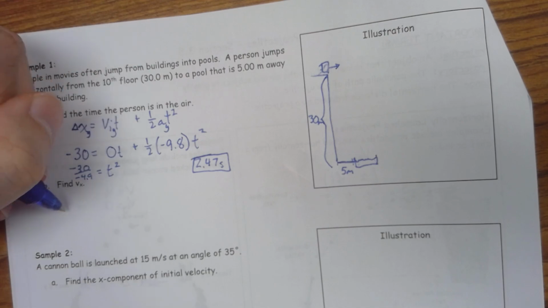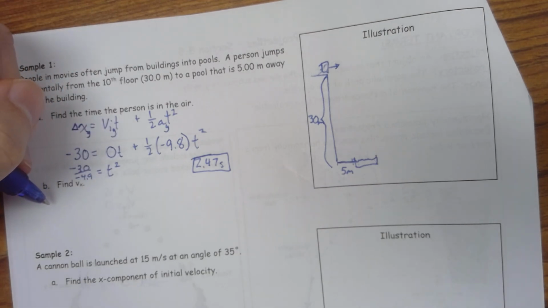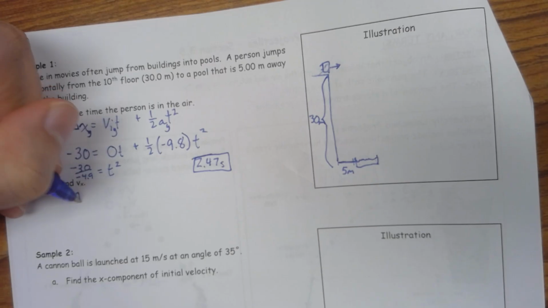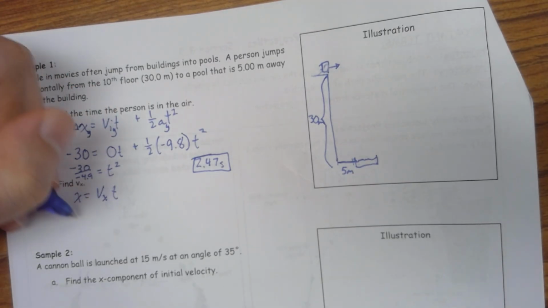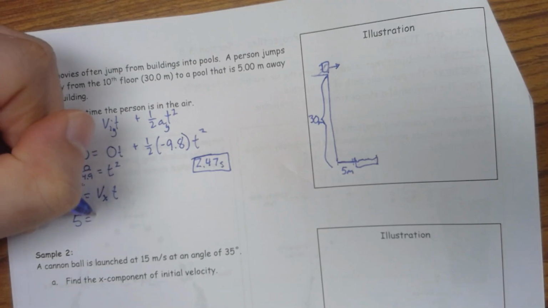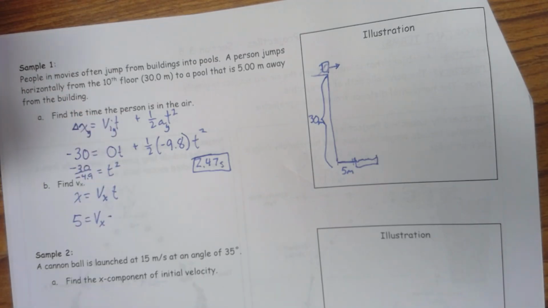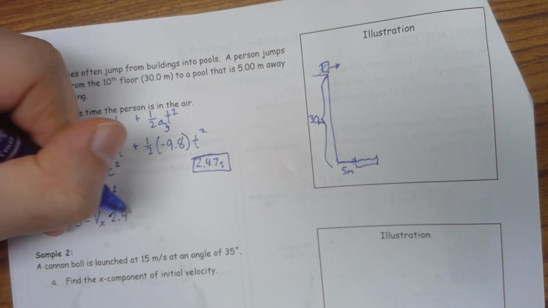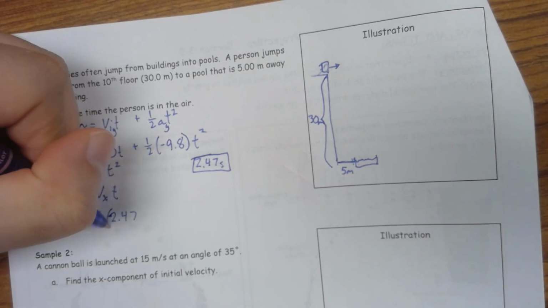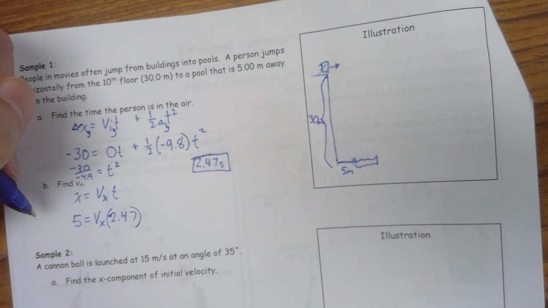Hey, wait, what happens with the velocity in the x direction? X equals Vx times t. We know that we're working 5 meters away, and we're looking for the speed, and so we need the t. When the problem stops up and down, the problem stops side to side.